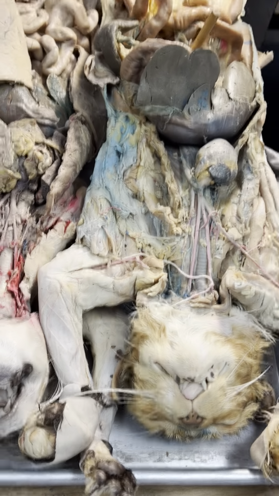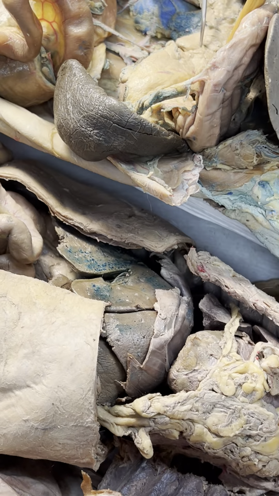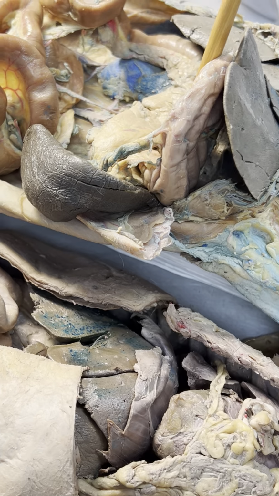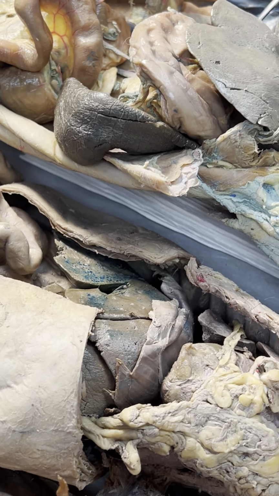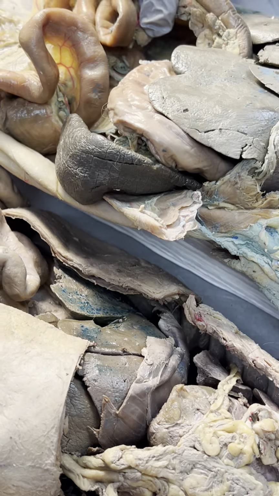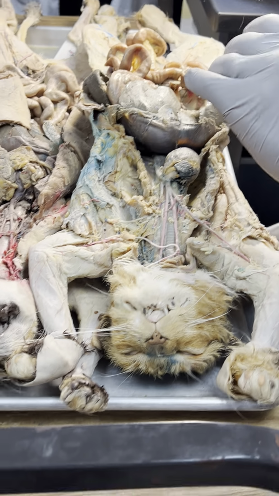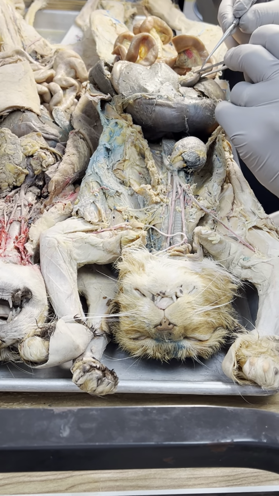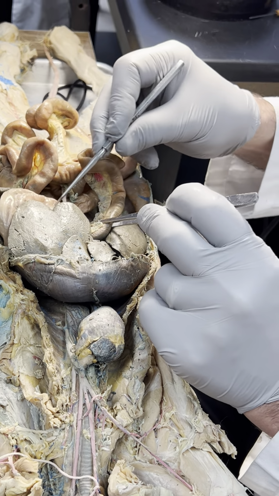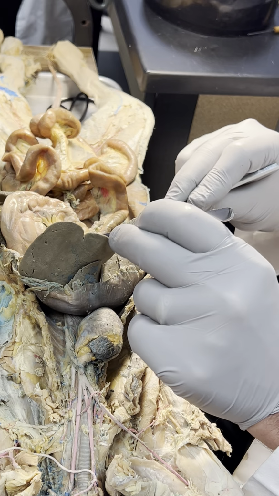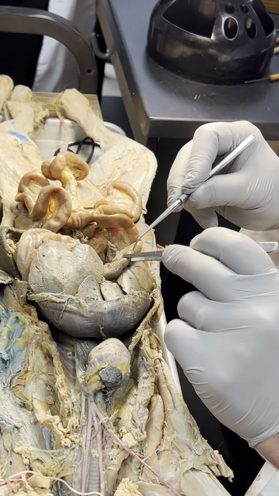Ooh, that's a pretty one. Stomach's up here now, so what's that? Pancreas. Duodenum. Why is that duodenum? Because the stomach's right there. So that's fair game. Duodenum. First couple of inches here. Duodenum.